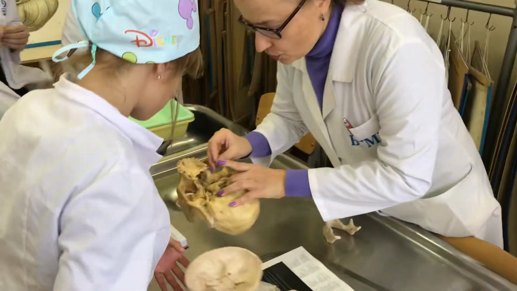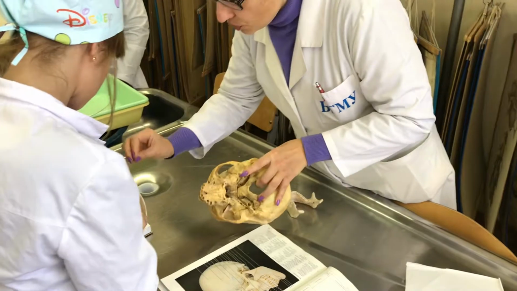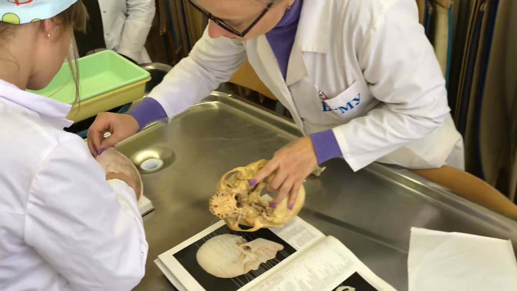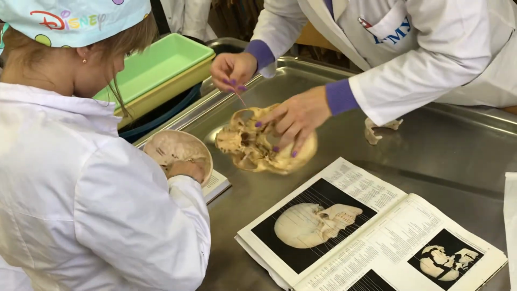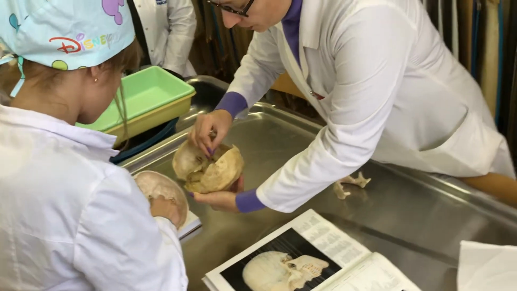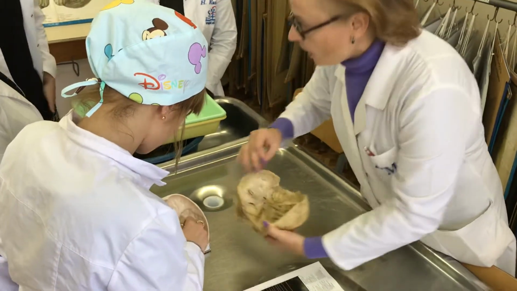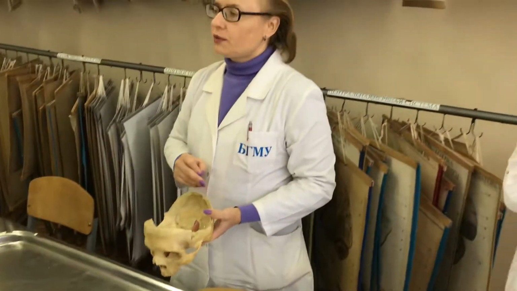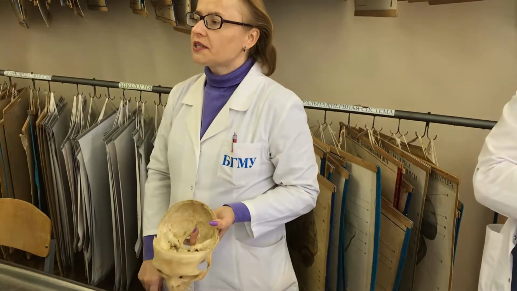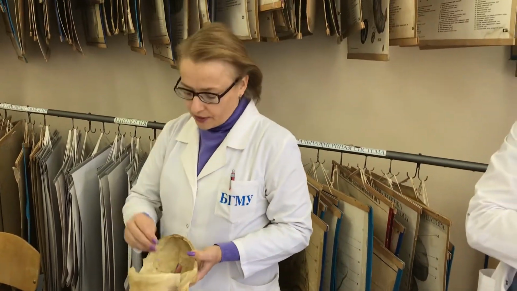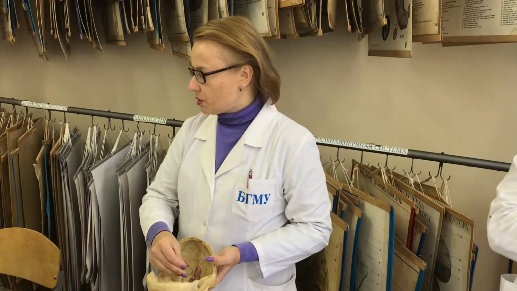There should be one fissure here, and here another. This is the constant synchondrosis, sphenopetrosal and petrooccipital fissures.